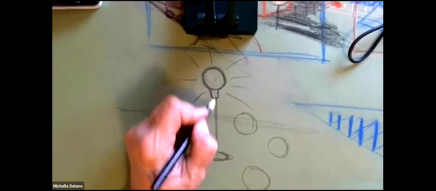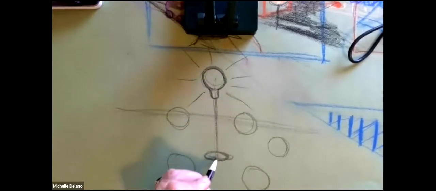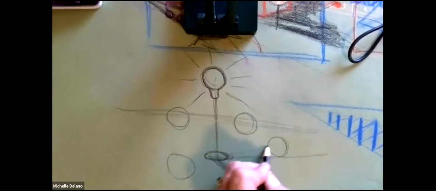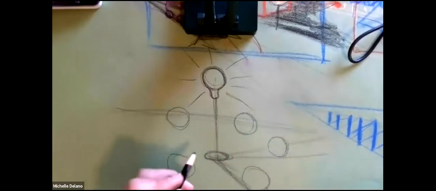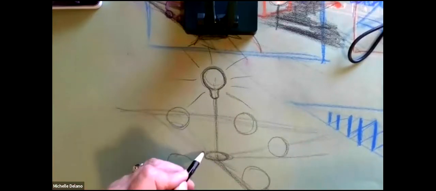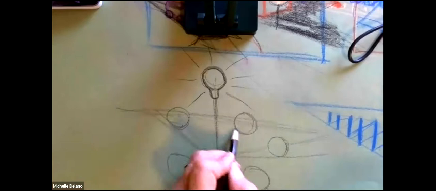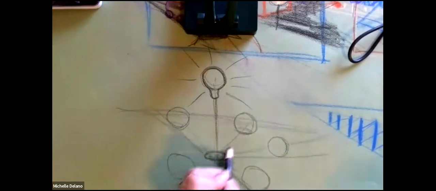So you go from the light to the base of the light. Make yourself some perspective lines going like this. That's the angle this is going to go in. So this ball would have an angle going that way of the shadow. This one would have an angle going that way of the shadow. I'm imagining these have like a base. All I'm doing is drawing lines out from the base of the light to the base of the spheres.